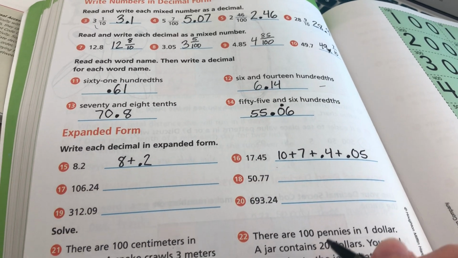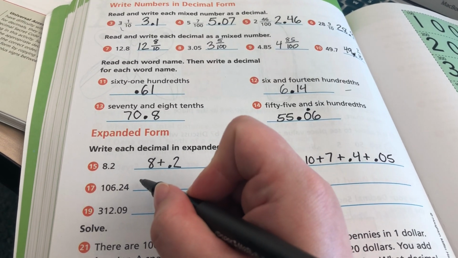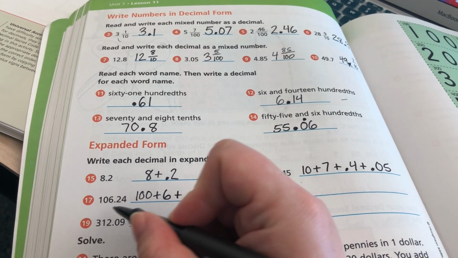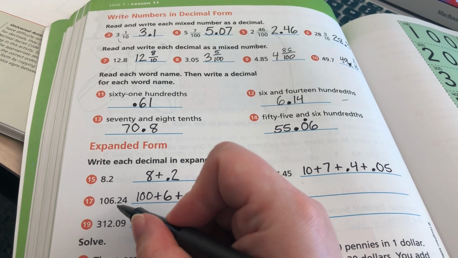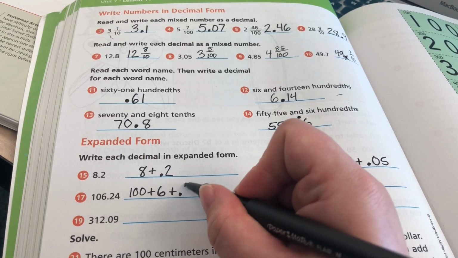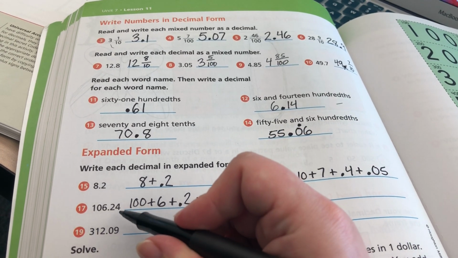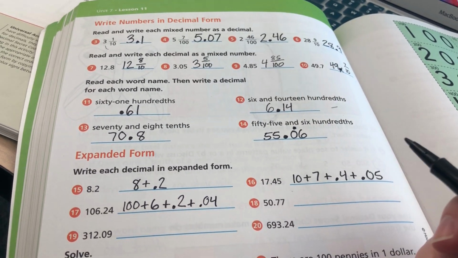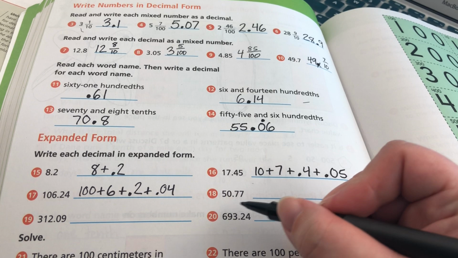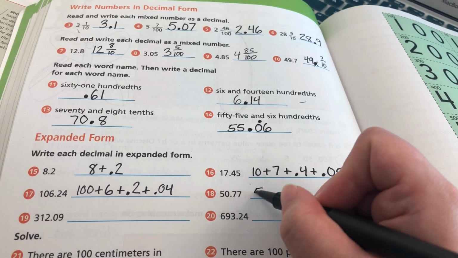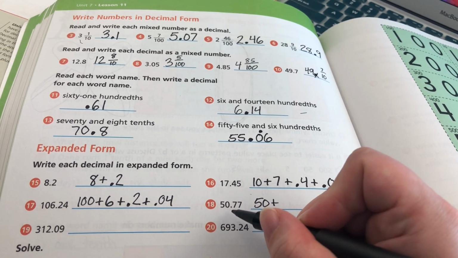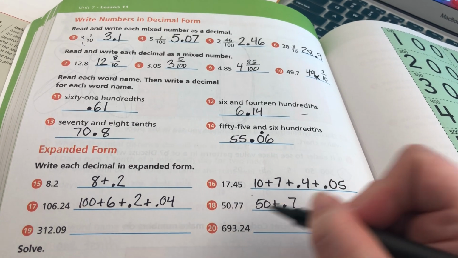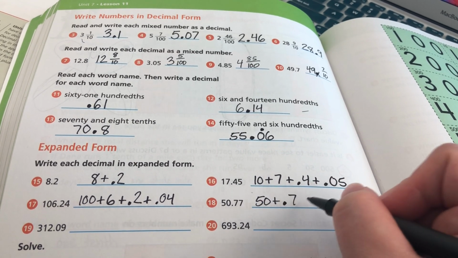Okay. Number 17, we have 106. 100 plus 6 plus how many tenths? 2/10. How many hundredths? 4 hundredths. There we go. For number 18, we have 50 and 77 hundredths. So 7/10. And how many in our hundredths? 7.